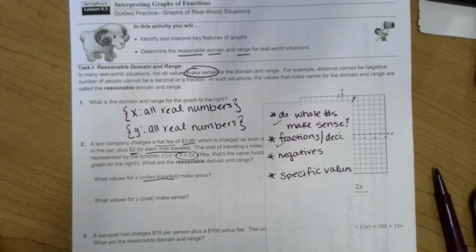Negatives. Can you travel -2 miles? So do not argue with me that, yeah, you can go backwards. Cab company is going to charge you for 2 miles whether he's driving forwards or backwards. Okay? 2 miles is 2 miles, forwards or backwards. You cannot travel negative miles. That doesn't make sense. And if you travel negative miles, then the cab company pays you. And that ain't going to happen.